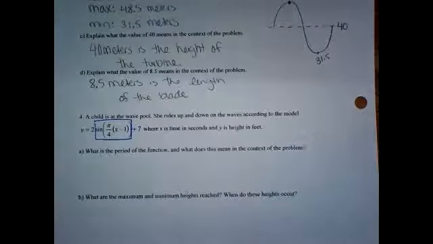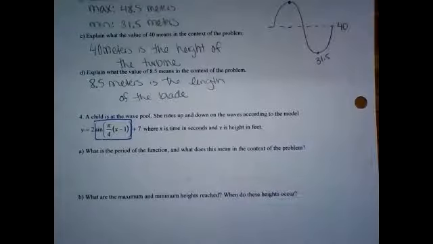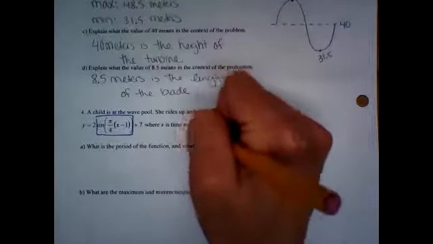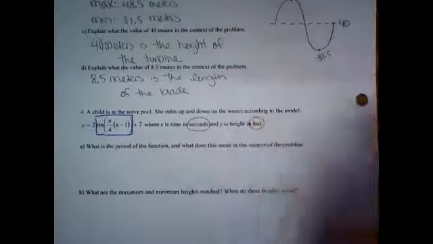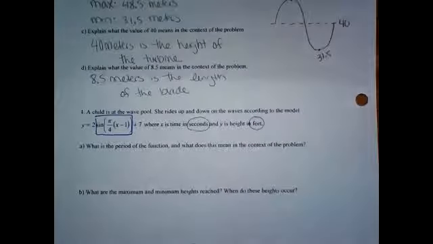All right, so a child is at the wave pool. Have you ever been to a wave pool? They're super cool. Ride the waves up and down. Anyway, it's like the buoy, except this one's about a child riding the waves up and down. That's the model. Time is in seconds, height is in feet. So just be aware of what your units are.